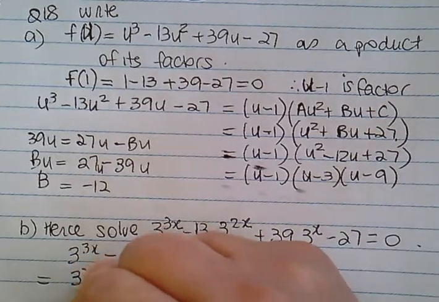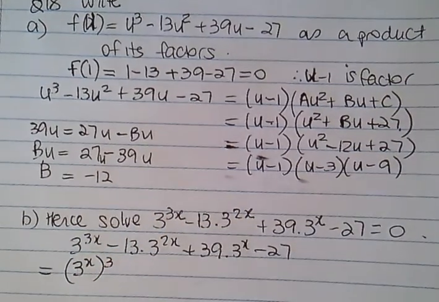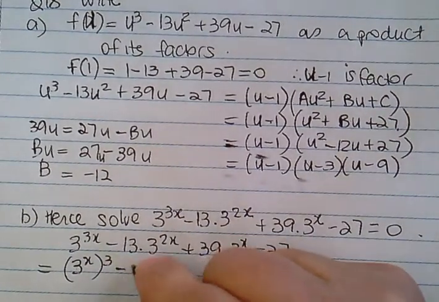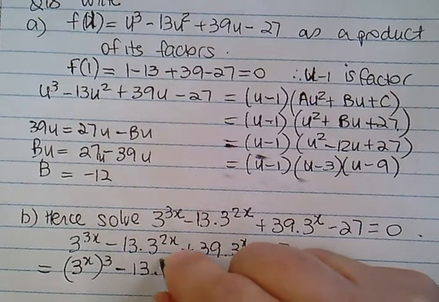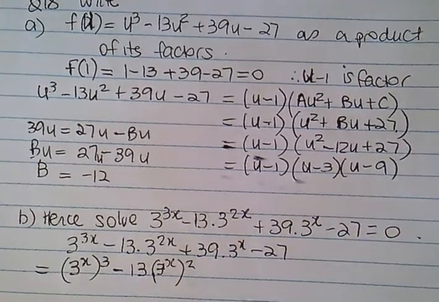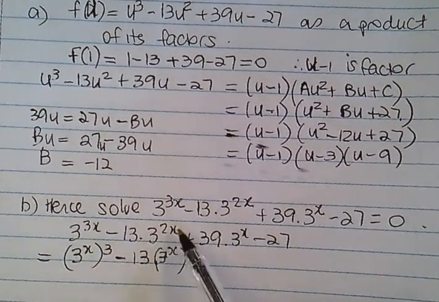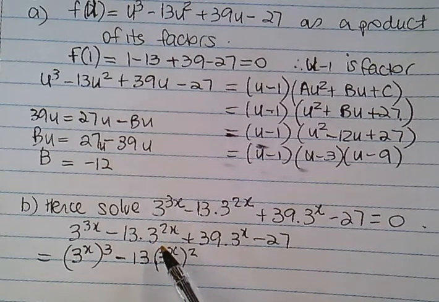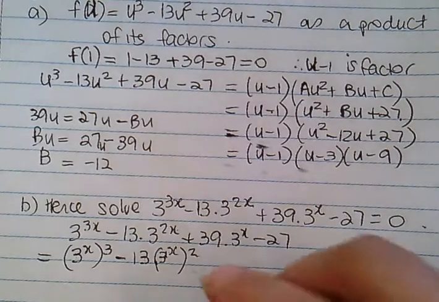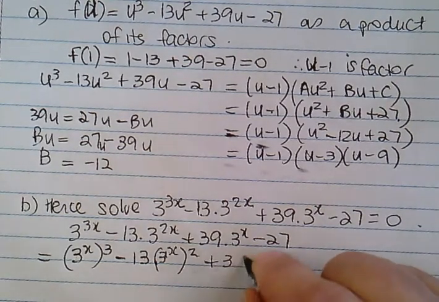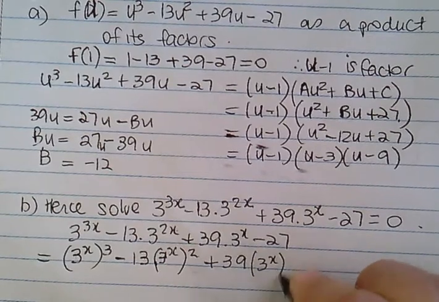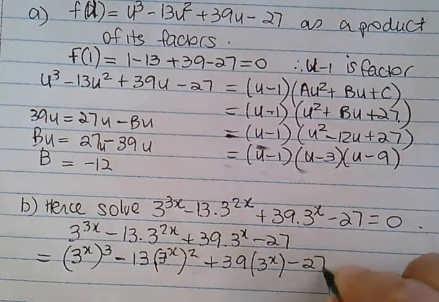Isn't that 3 to the x, cubed, minus 13 times 3 to the x squared? See, this is 13 times 3 to the 2x. That 2x came about by multiplying 2 times x or x times 2. I'd rather put the x in the bracket.